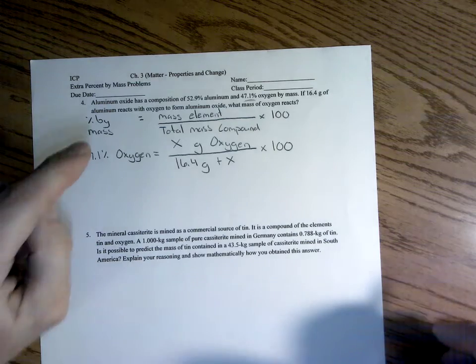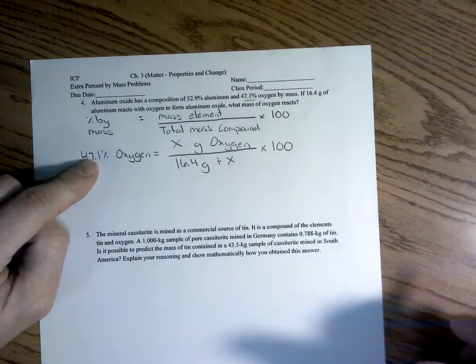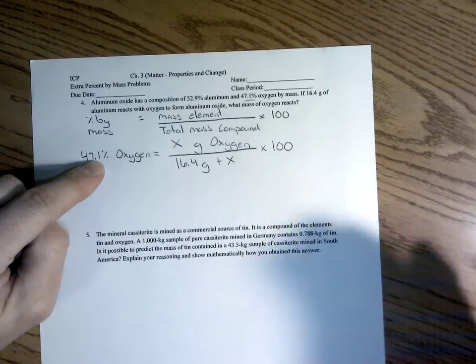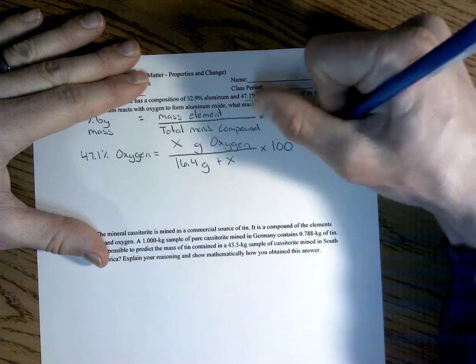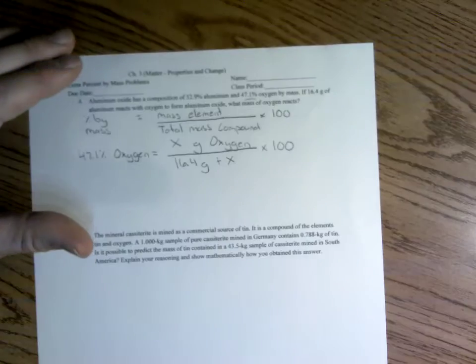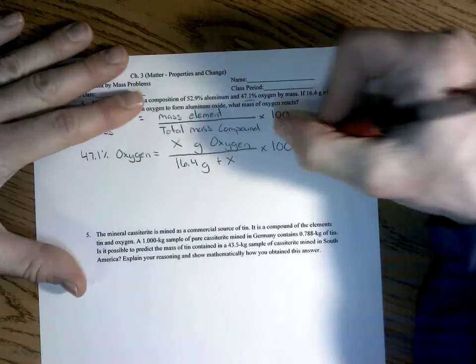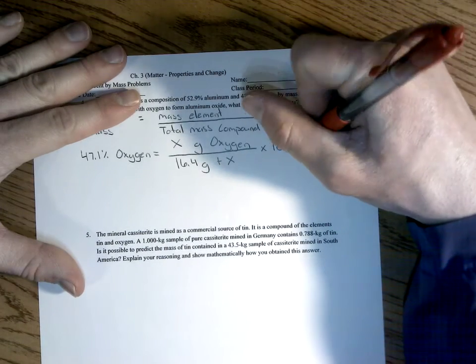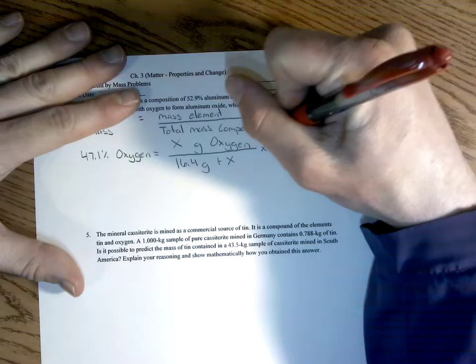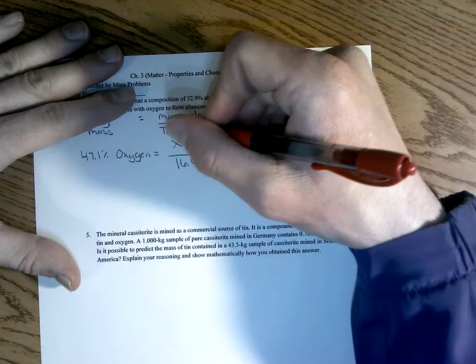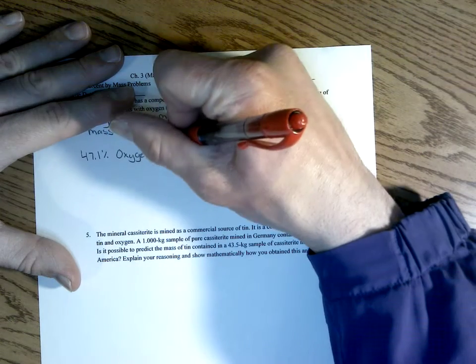So the first thing that we need to do is get this out of percent form and into decimal form. So the way we're going to do that is we're going to divide each side by 100.